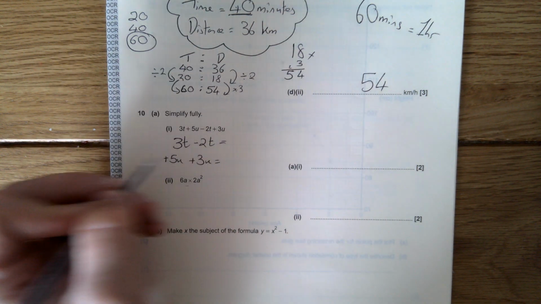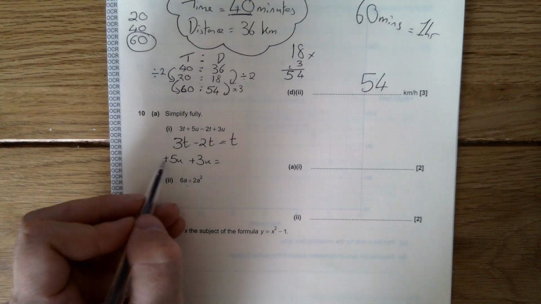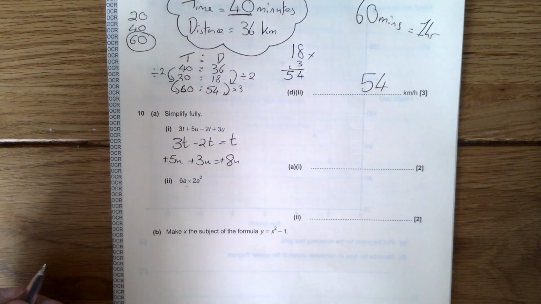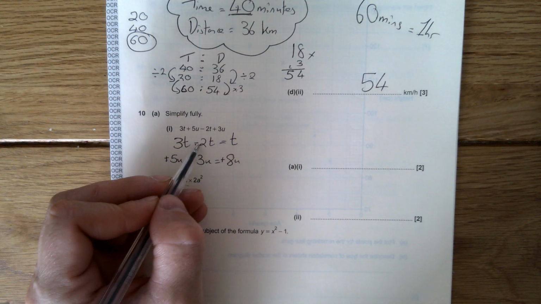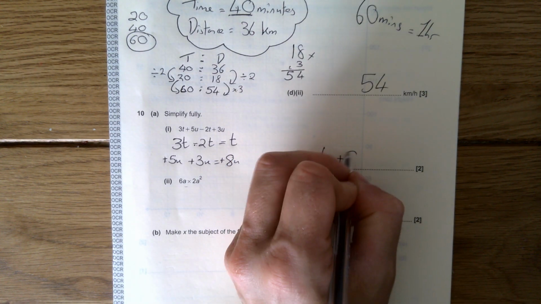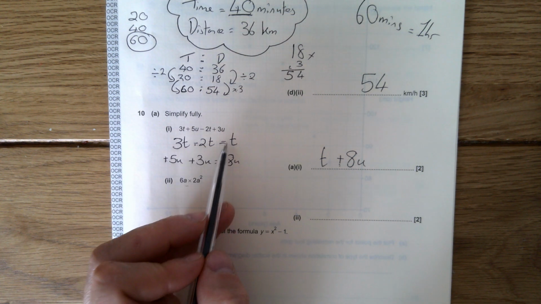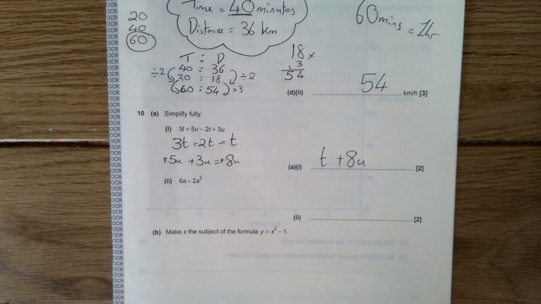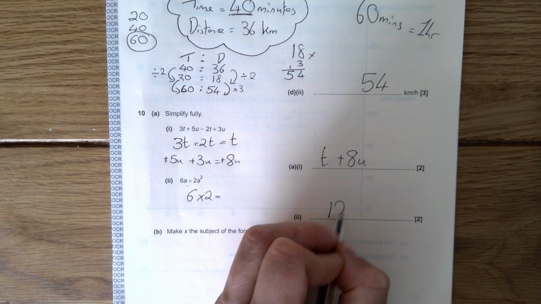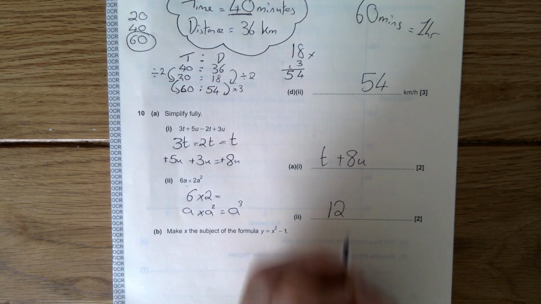Now I can simplify these terms. So I've got 3t's subtract 2t's gives me 1t. Both of these things are positive. So I've got 5 add 3 gives me 8u, and because they're both positive, it's positive. This subtraction sign has been used to do the subtraction, so I do not need to use it again. So I've got t add 8u. The only time I want to see a subtraction sign in between would be if one or both of these values ended up going down into the negatives. And here I've got 6 multiplied by 2 is 12. A multiplied by a squared gives me a cubed.